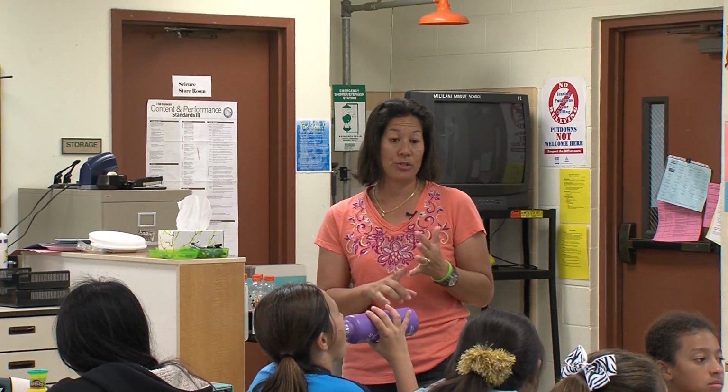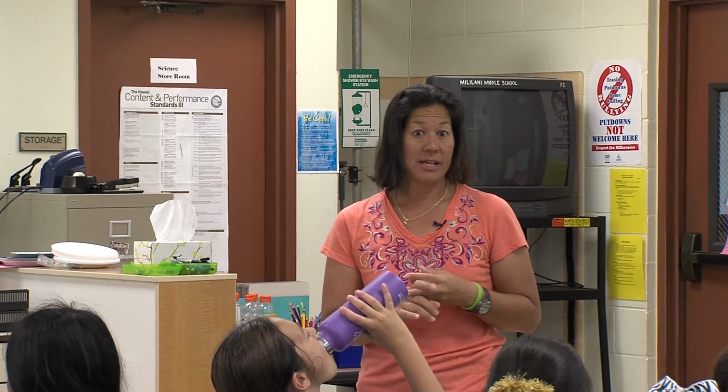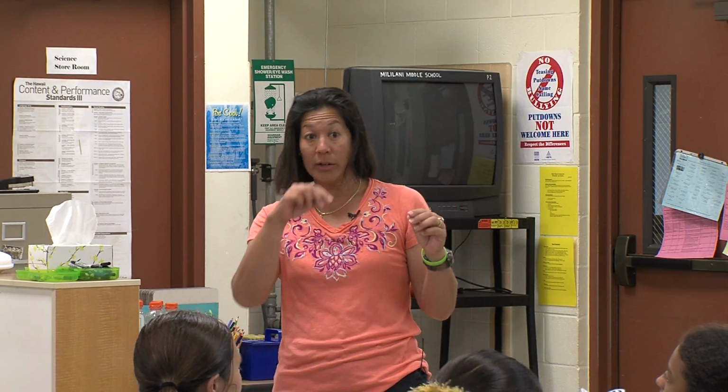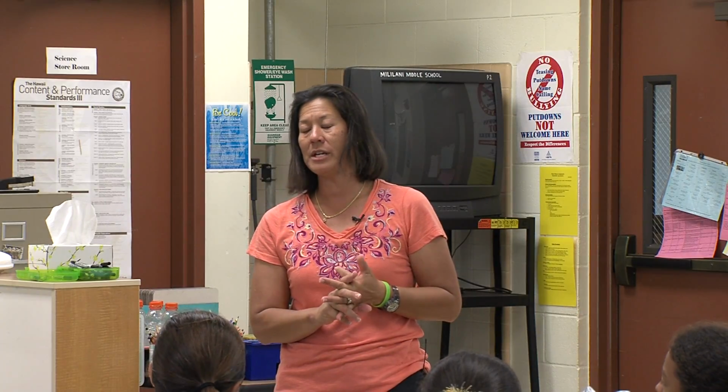Okay, yesterday we talked about the protons, neutrons, and electrons. And just by looking at one element on the periodic table, you can tell lots and lots of different things about it, right? So we were able to draw the model of the atom, correct? Okay, why would we have to do a model of an atom?